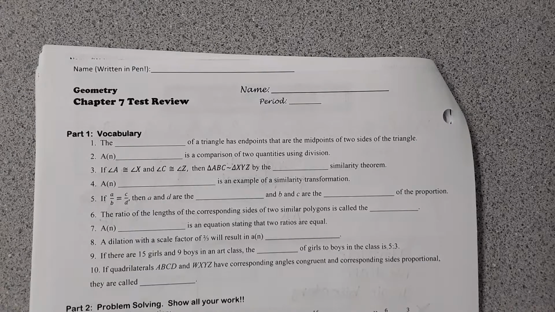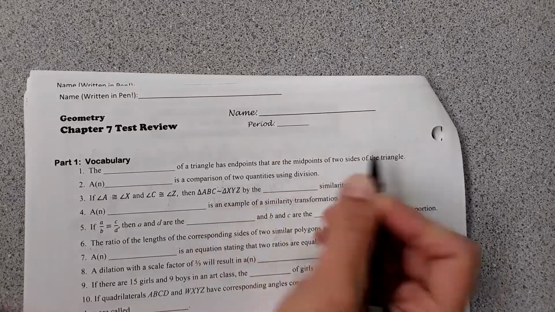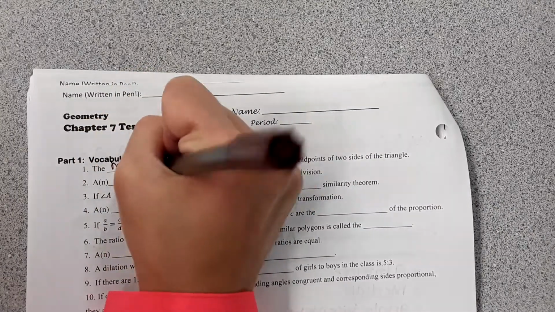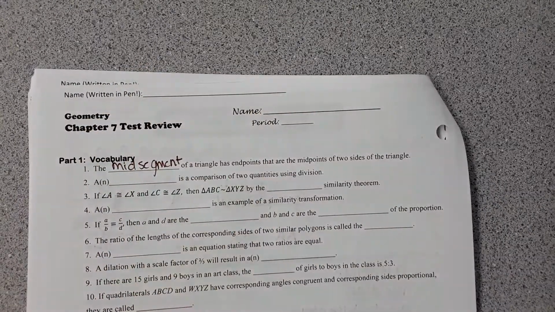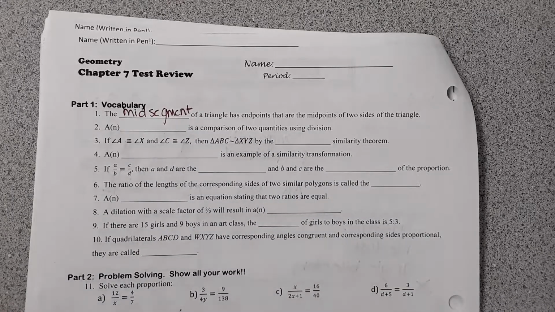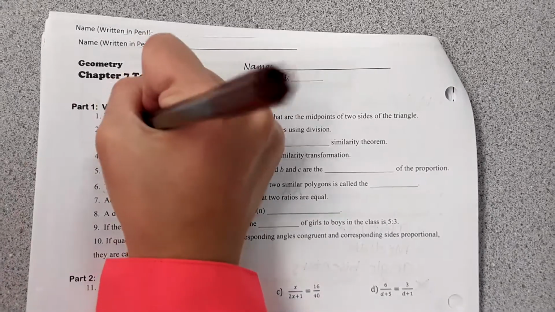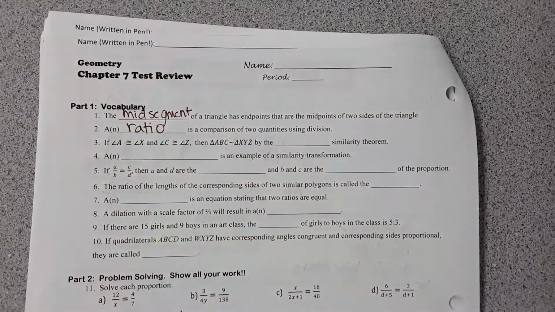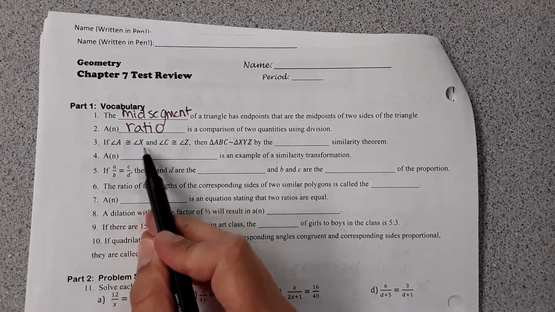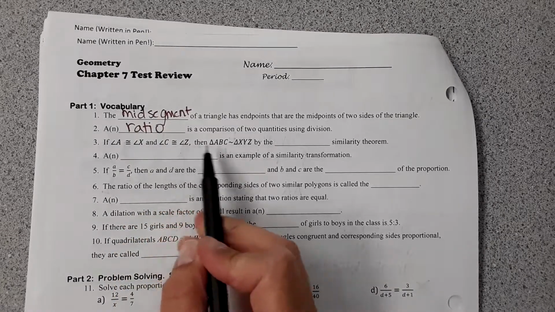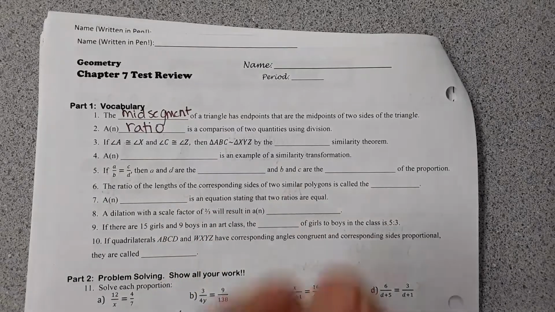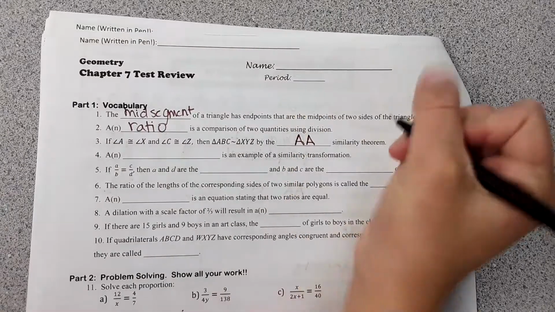The blank of a triangle has endpoints that are midpoints of two sides of a triangle, the mid-segment. A blank is a comparison of two quantities using division, that is a ratio. If angle A is congruent to angle X and angle C is congruent to angle Z, then triangle ABC is similar to XYZ by the angle-angle similarity theorem.